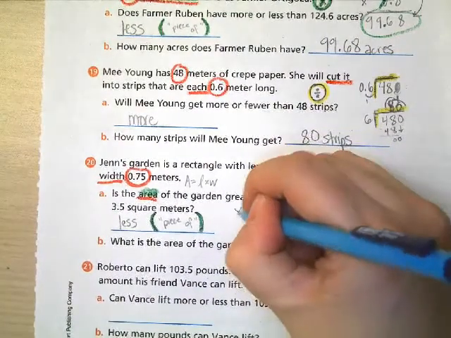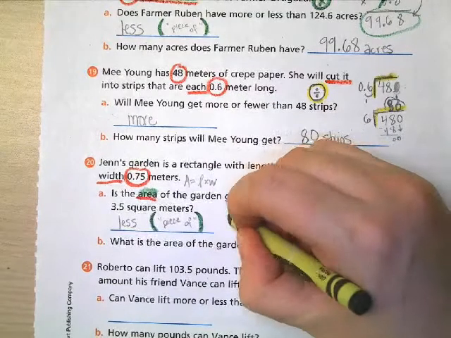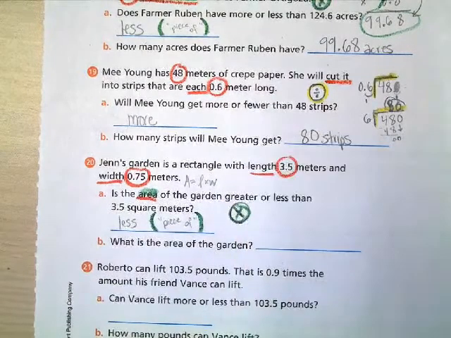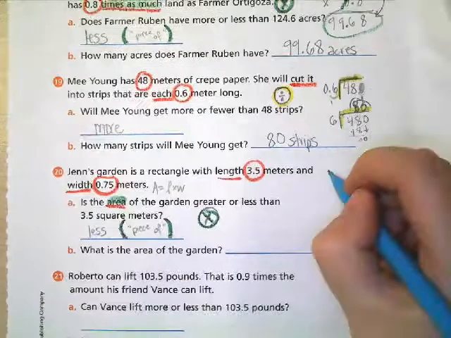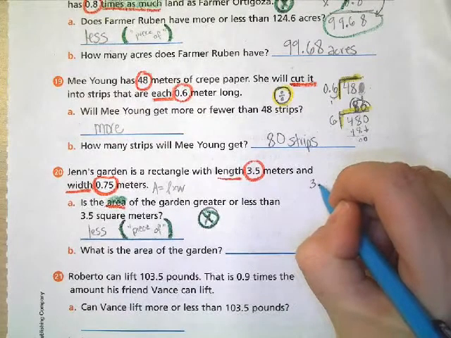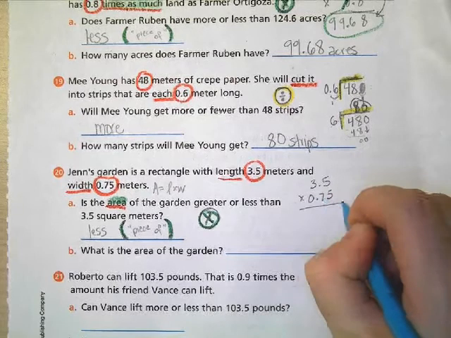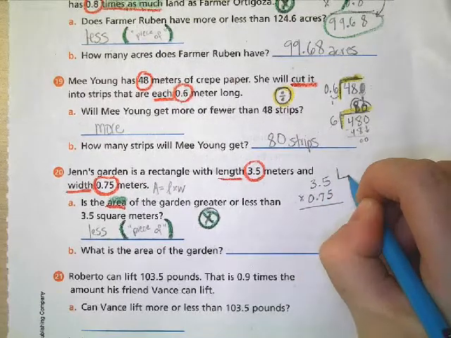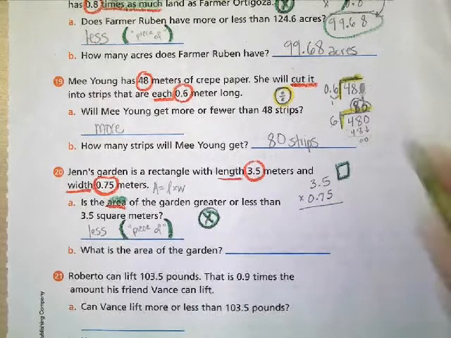So because I said piece of, and because you know you're looking for area, this is multiplication. So let's solve it. 3.5 times 0.75.